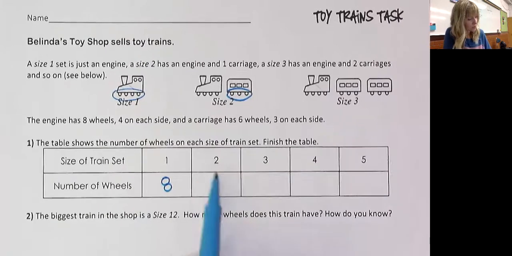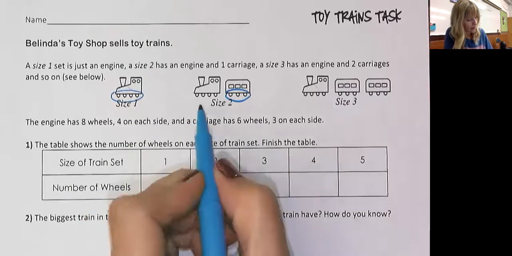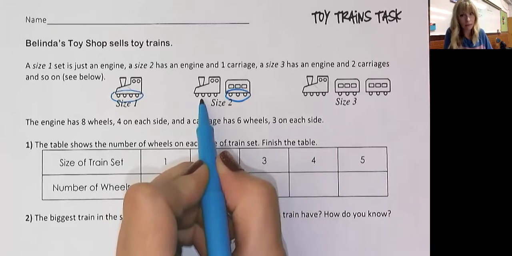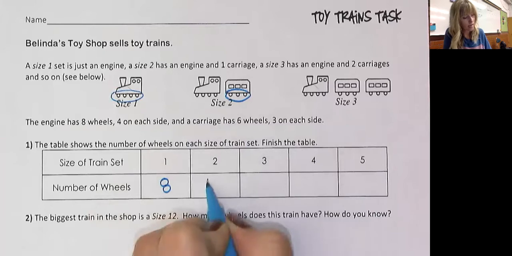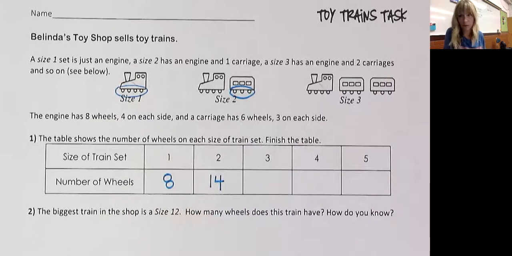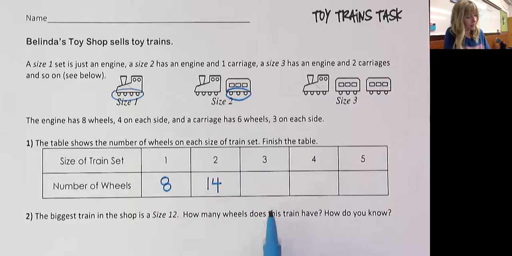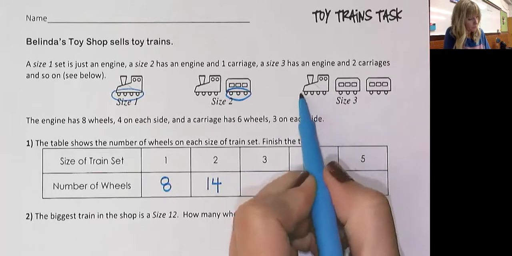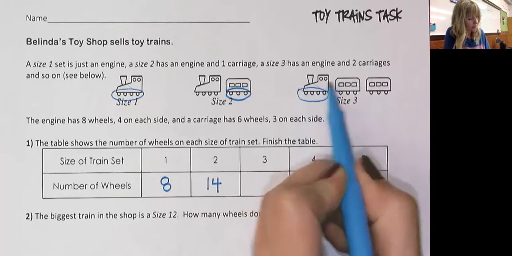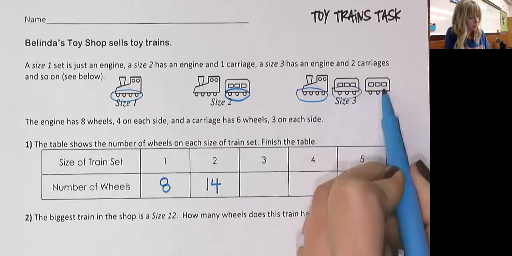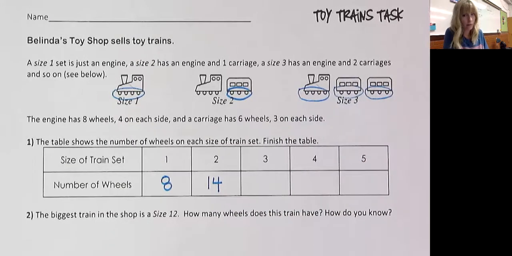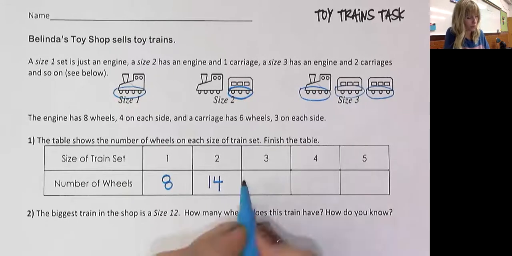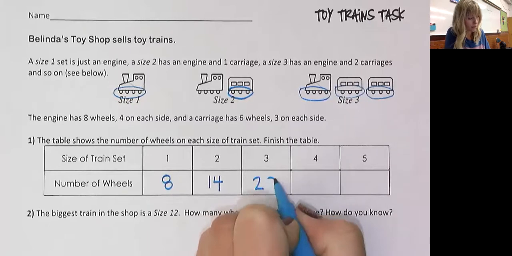So a size 2 would have 8 wheels plus 6 wheels, so a size 2 actually has 14 wheels. A size 3 would have 8 wheels plus 6 wheels plus 6 more wheels. Okay, so 8 plus 6 is 14, plus 6 more is 20.